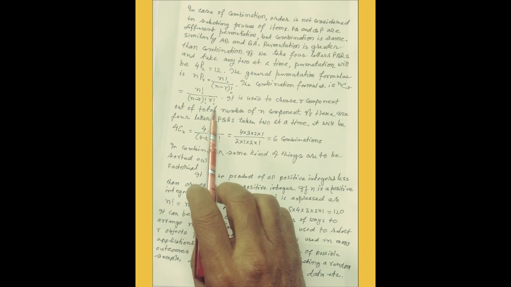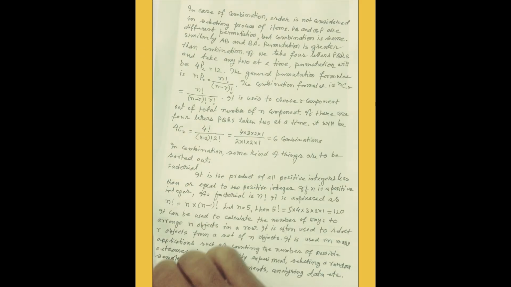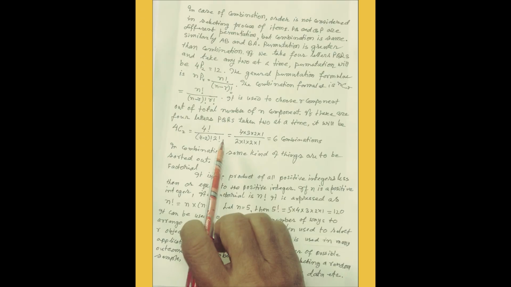The general permutation formula is nPr is equal to factorial n by factorial n minus r. The combination formula is nCr, which is equal to factorial n divided by factorial n minus r and factorial r. So in permutation, r factorial is not there in the denominator, but in combination r factorial is there. It is used to choose r components out of a total number of n components.